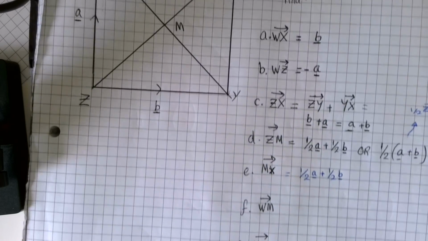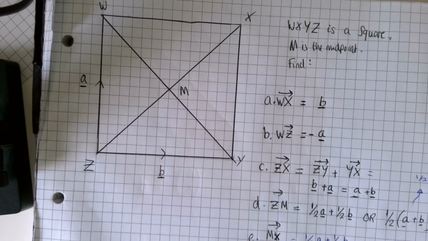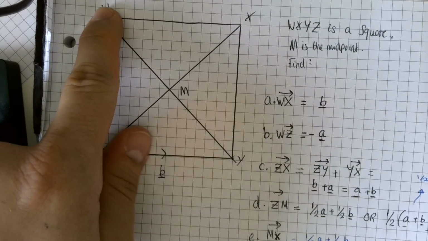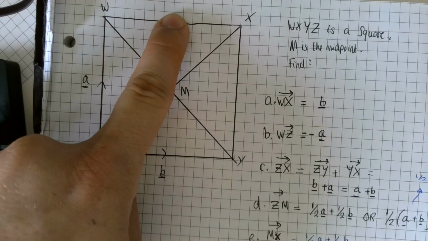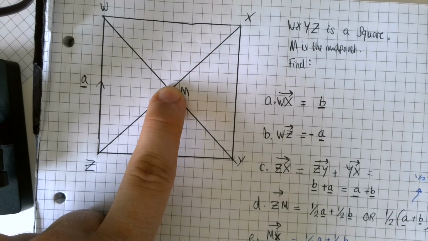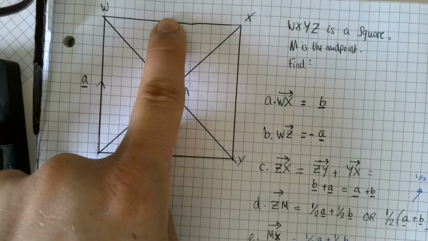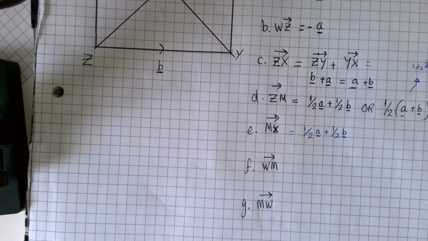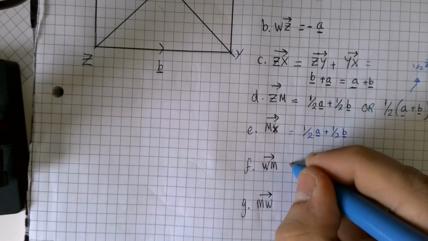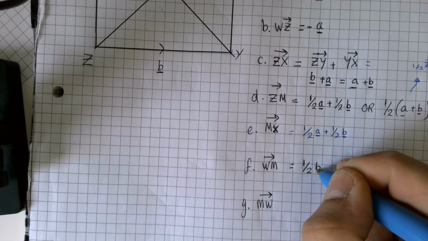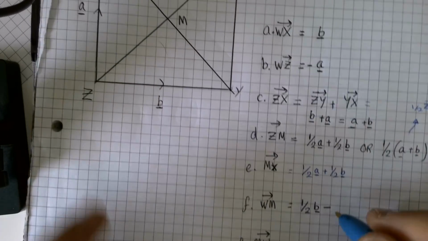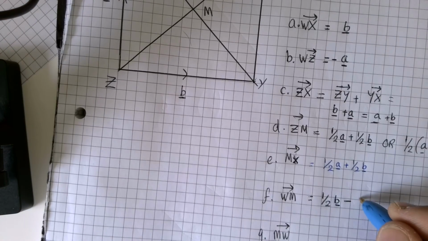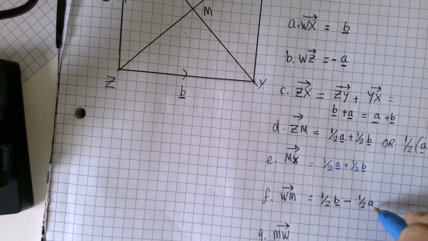Okay, now WM. To get from W to M, I would have to go half the distance to the right and half the distance down. In other words, I'd have to go half of B and then half of the opposite of A. So I'm going to write that down. I would go half the distance and direction of B, and then I would go the opposite direction to A and half of that distance. So minus half A.